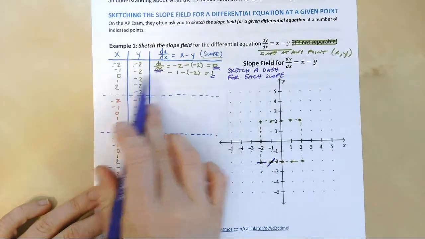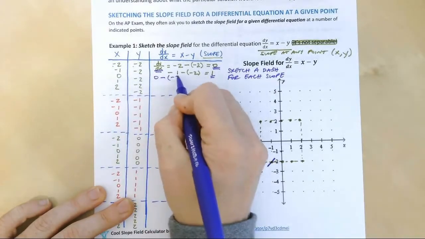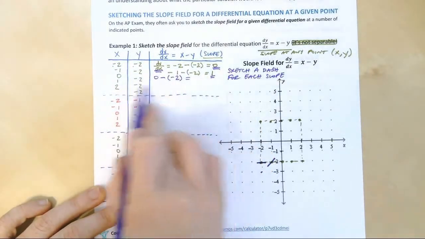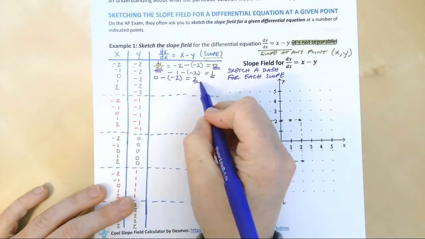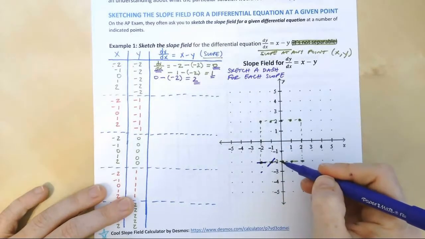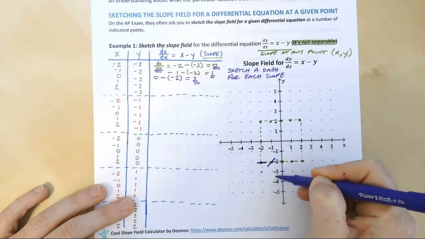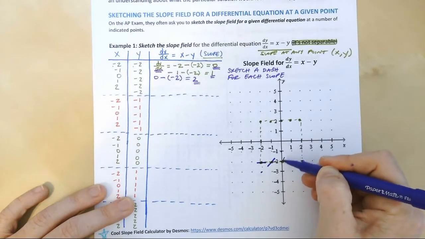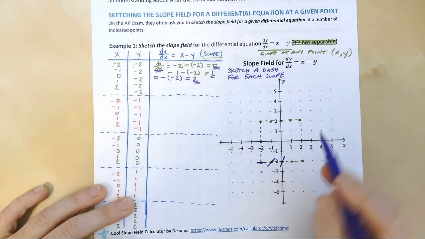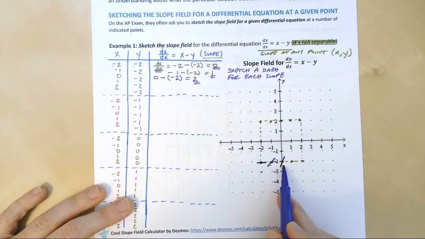Okay, let's do 0, -2. So x is 0 minus y is still -2 for my point. We have +2, right? That's my slope. I need to go to 0, -2, and do a slope of over 1, up 2. So my dash needs to be pointing at this. That is a slope of +2. It should look a little steeper than this one, right? Slope of 2, slope of 1. A little bit steeper.